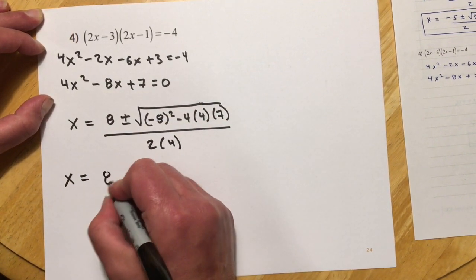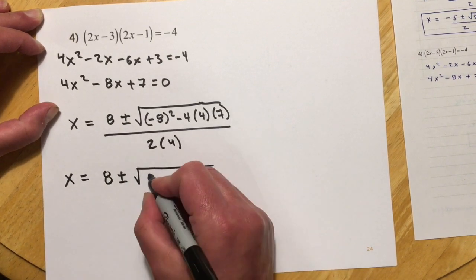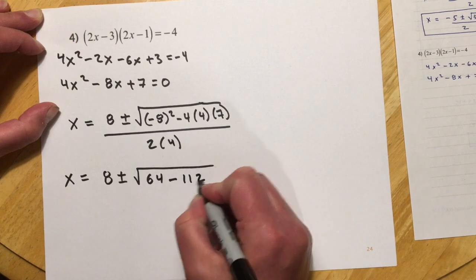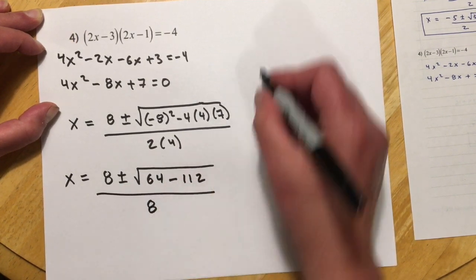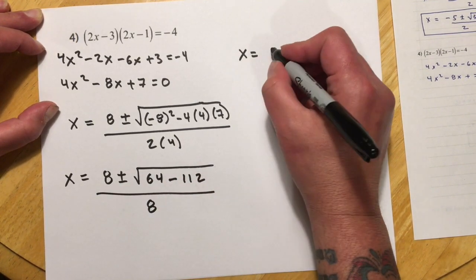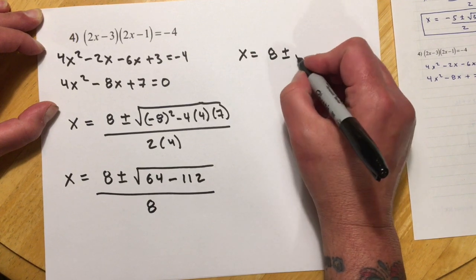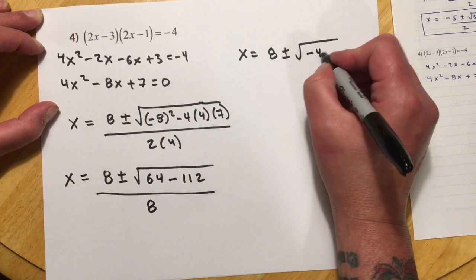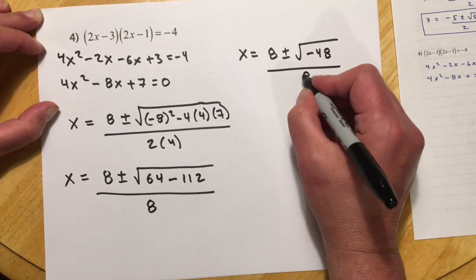So x equals 8 plus or minus 64 minus 112 over 8. I'll come up here with it. x equals 8 plus or minus 64 minus 112 is negative 48 over 8.